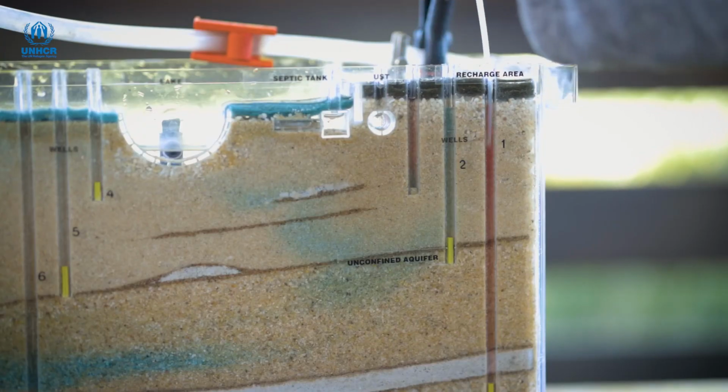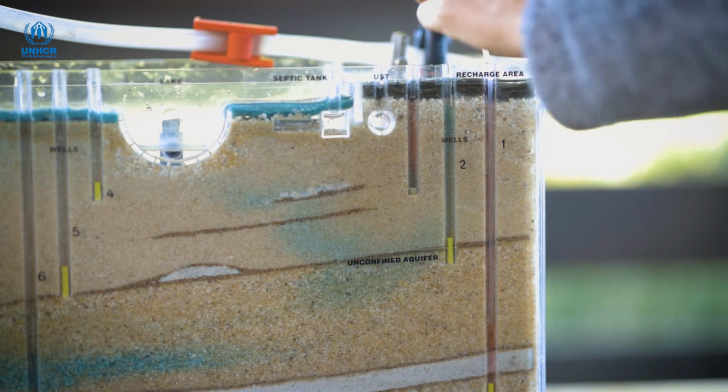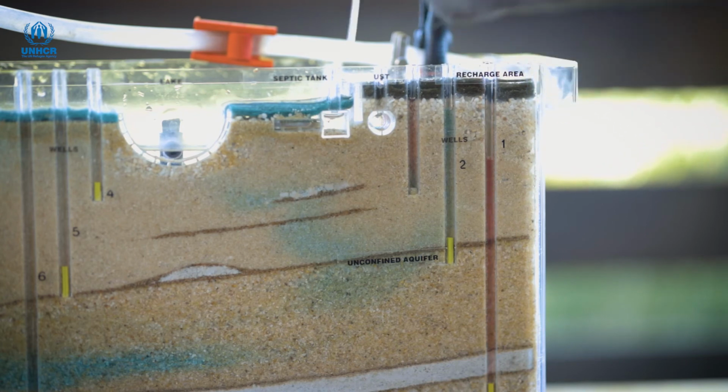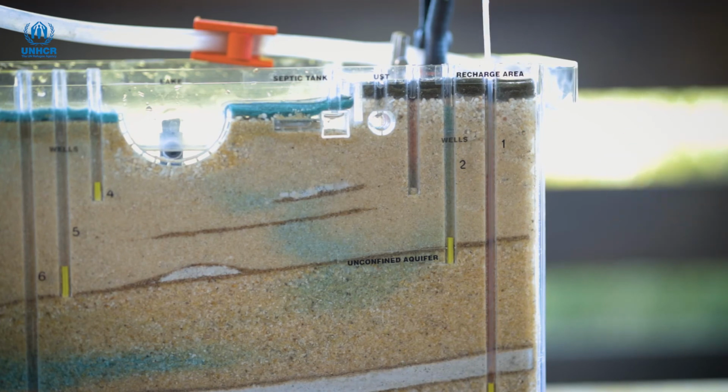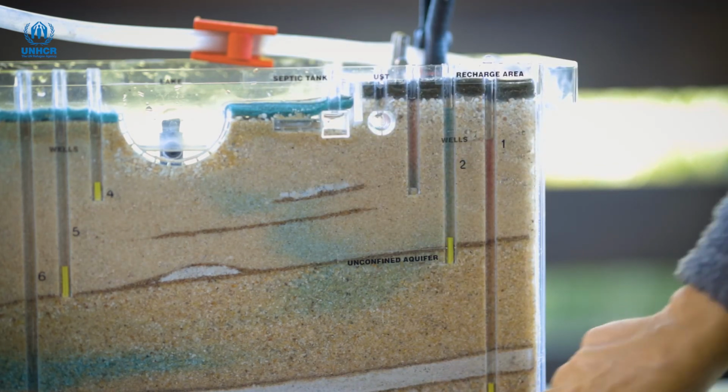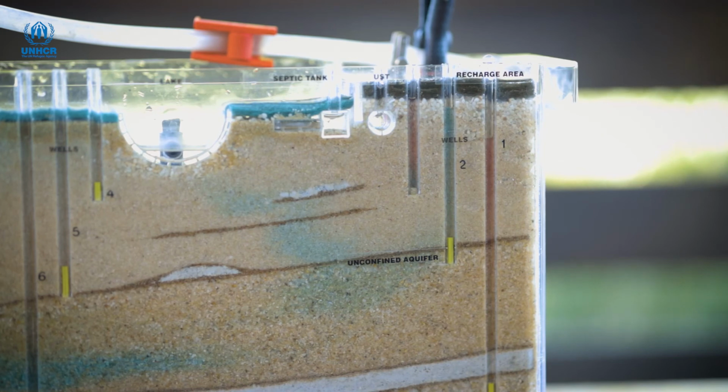So in some instances, it can be best just to treat and to nicely clean the immediate surroundings of the well and let the dilution of the flow of the water do the rest of the decontamination.